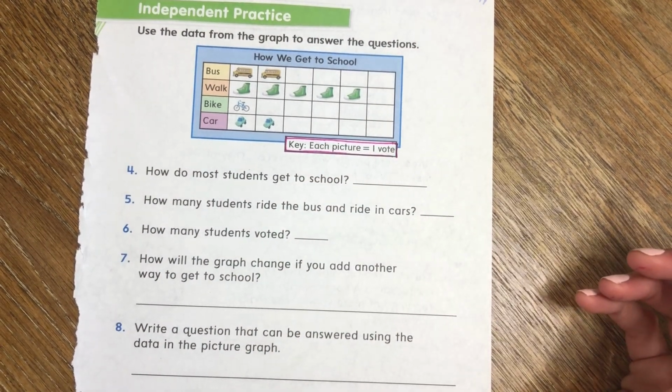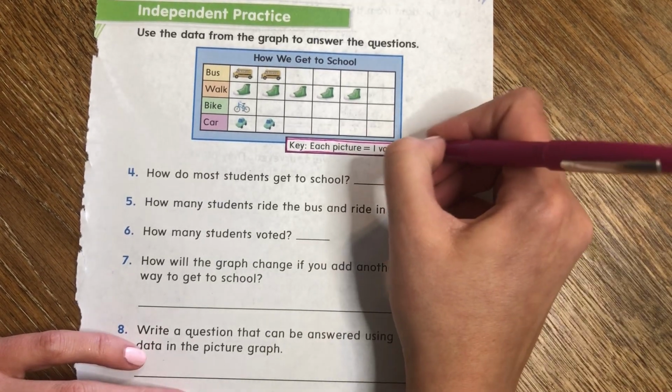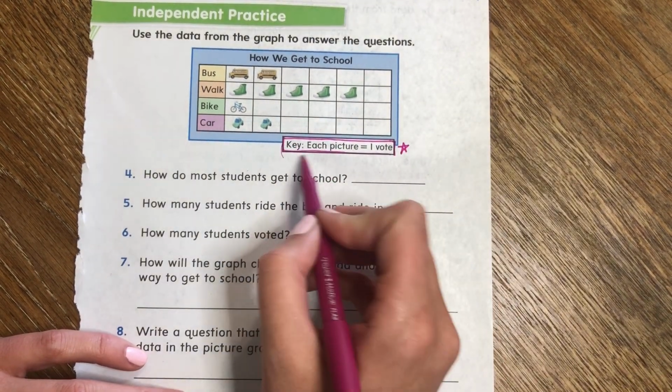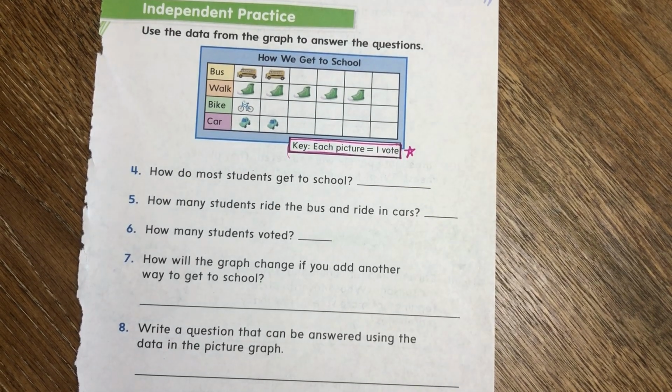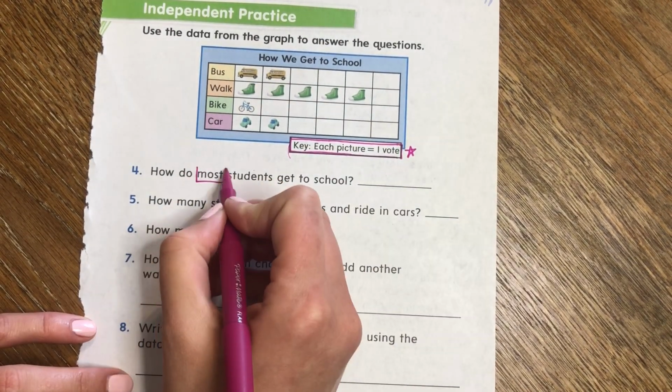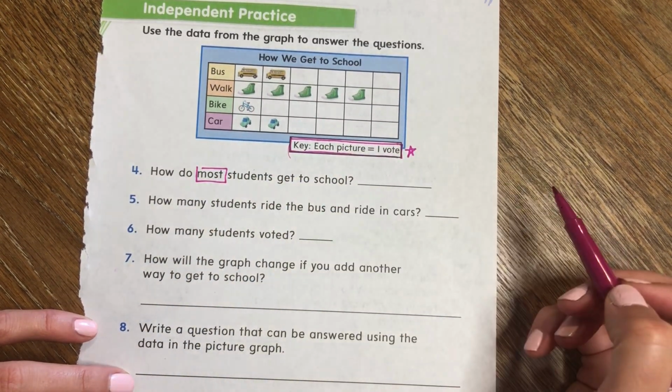Okay, if it were worth 2 votes, that would really change our information. So that's important that you look at that key and put a little star next to it. I would even like for you to put a box around the key so that you really are making sure you look at it. Okay, so when we see words like most, that's going to tell me which one has the most pictures, okay?